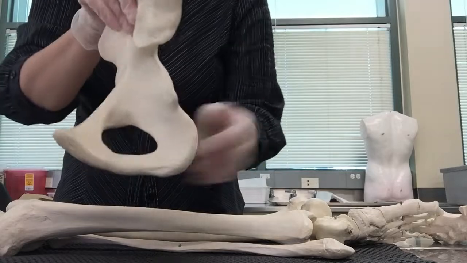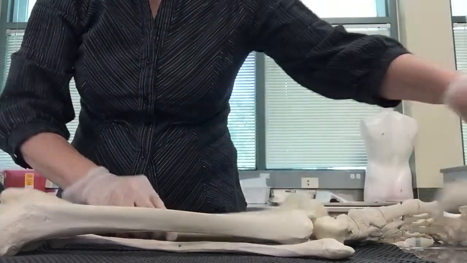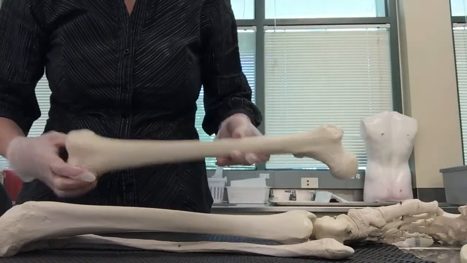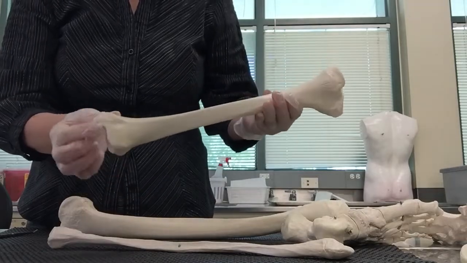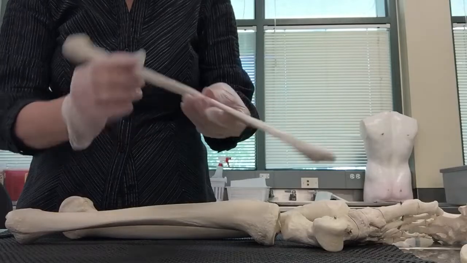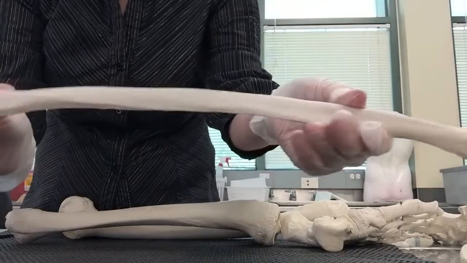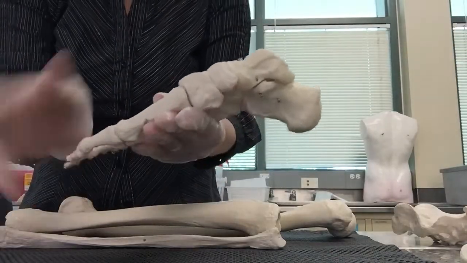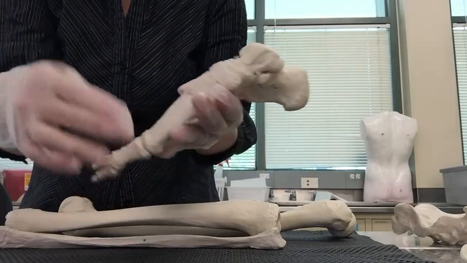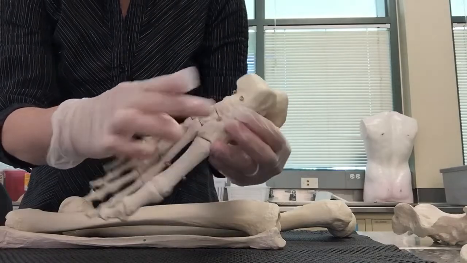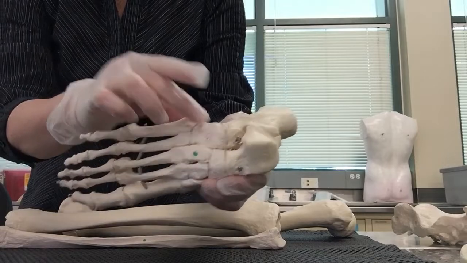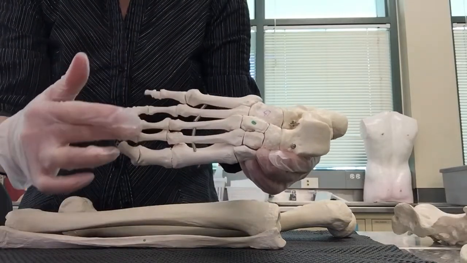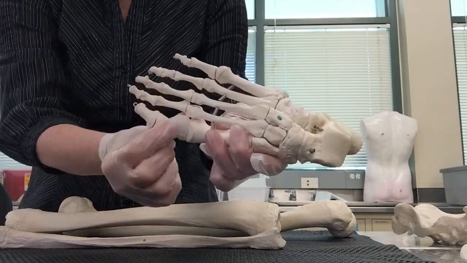So ilium, ischium, pubis, femur, tibia with a hook on the distal side, fibula, head is round, lateral malleolus is flat, and foot, tarsals, metatarsals, phalanges, calcaneus, talus, navicular, medial, intermediate, lateral cuneiform, cuboid, MT 1, 2, 3, 4, 5, proximal, middle, and distal phalanges. And remember, the big toe only has proximal, distal phalanx.